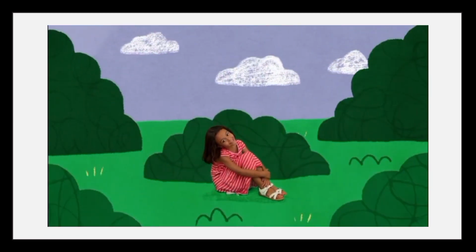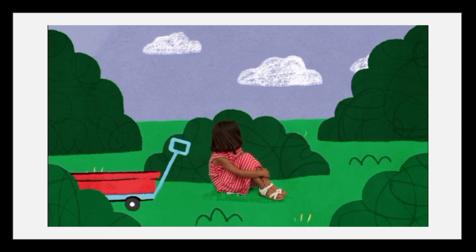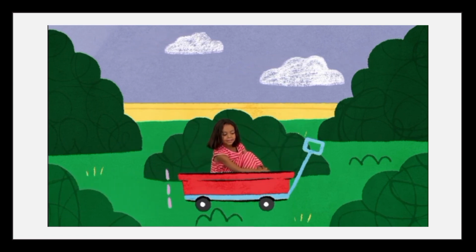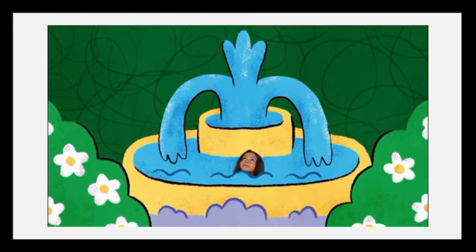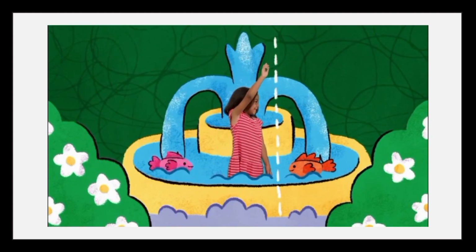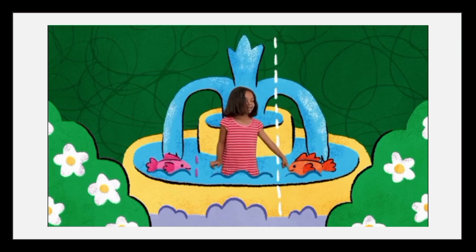Can you tell me which is taller, a wagon or a bridge? Can you tell me which is smaller, a fountain or a fish?